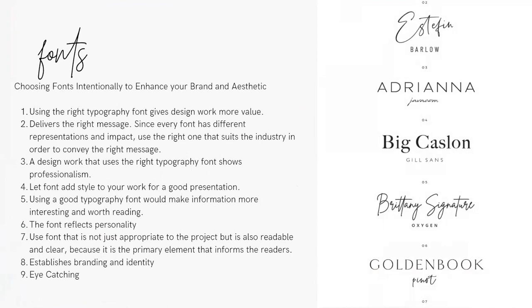Using the right typography font gives your design work more value. It delivers the right message. Since every font has different representations and impact, use the right one that suits the industry that you're in in order to convey the right message. A design work that uses the right typography shows professionalism. You can let your font add style to your work for good presentation. Using a good typography font would make information more interesting. So using the right typography makes people want to read what you've written there.